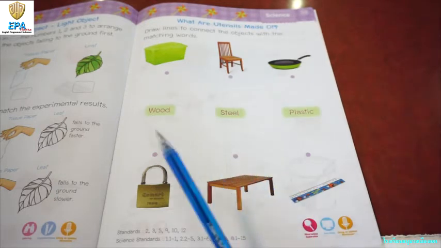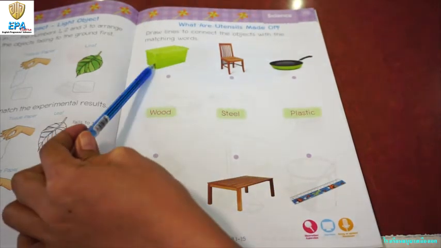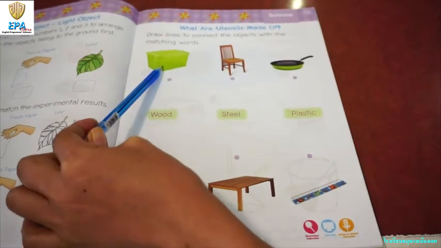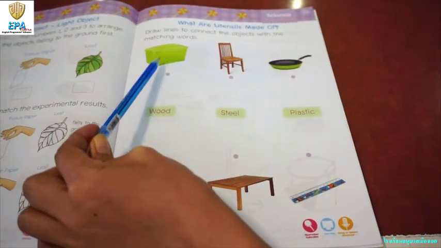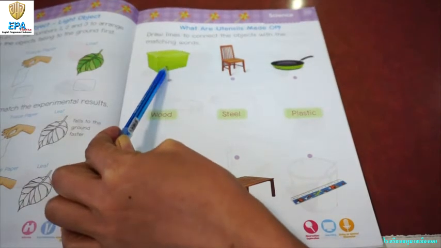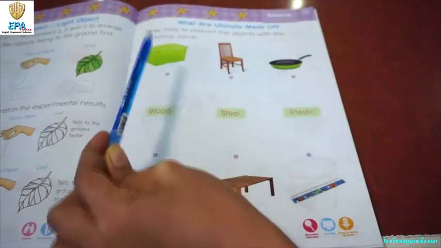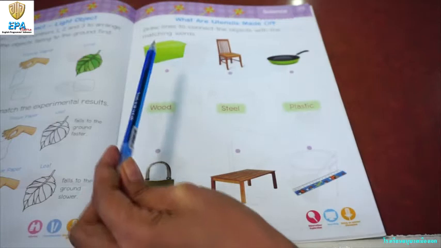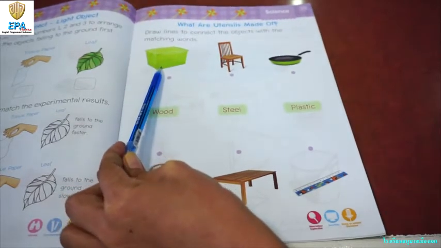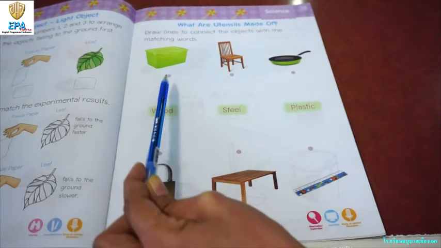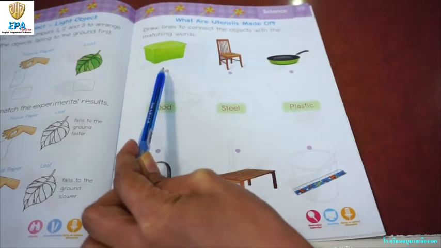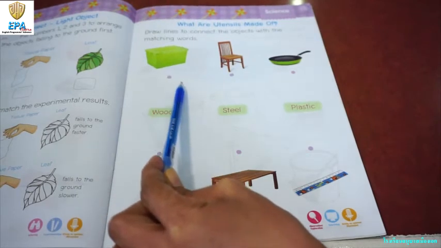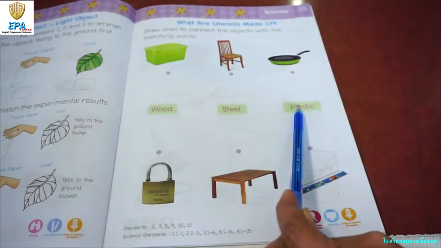So let's take the first picture. We have here a box. Looking at the picture, what do you think is this material made of? Is it made of wood, steel, or plastic? Good job! This box is made of plastic. That is why we call it a plastic box. So you have to draw a line from the plastic box to the word plastic.